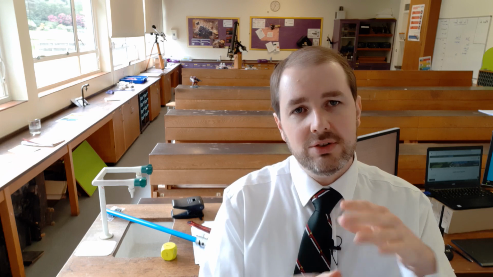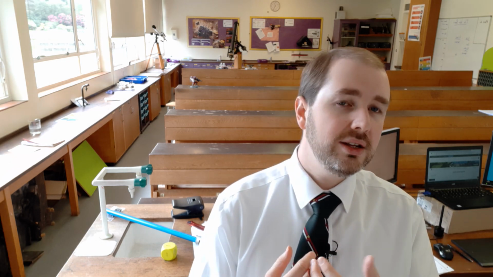So what we need to do now is have a look at ohmic resistors and a filament light bulb. Because of the heating effect of electrons passing through a wire in a filament light bulb, the resistance is going to change compared to what we call an ohmic resistor, or basically a bog standard resistor, something that's going to stay relatively constant.